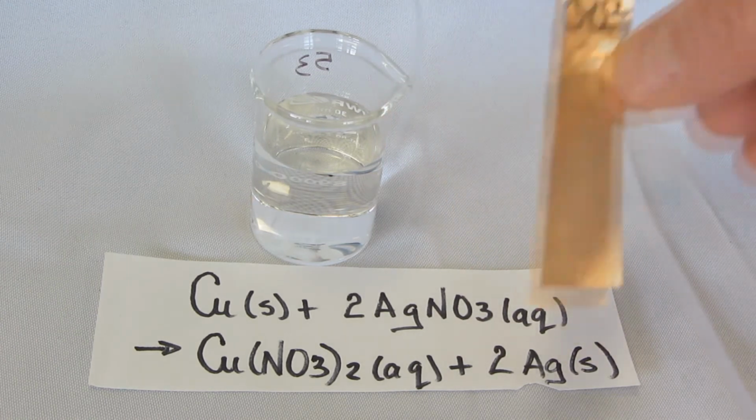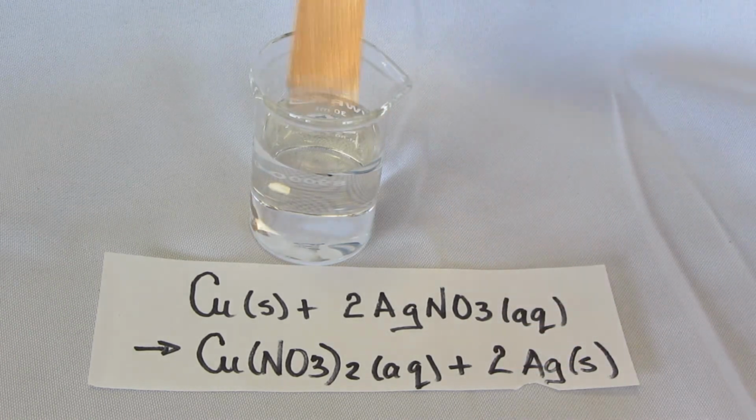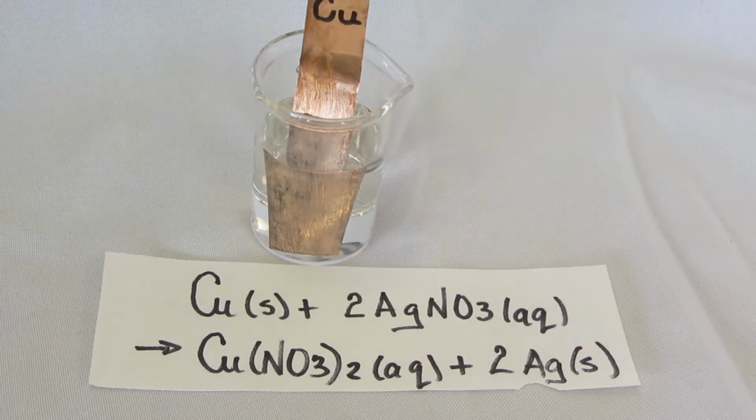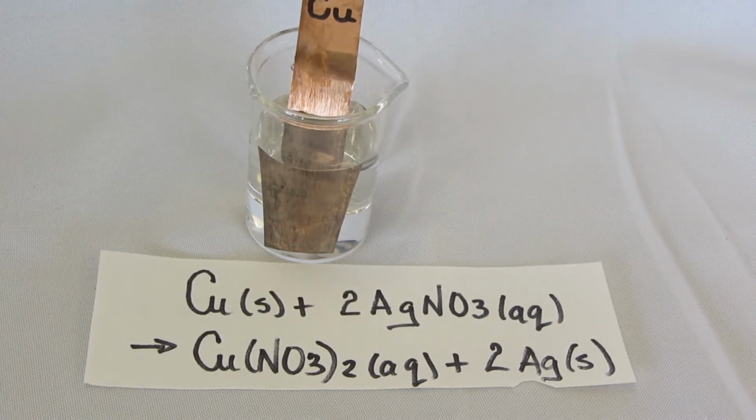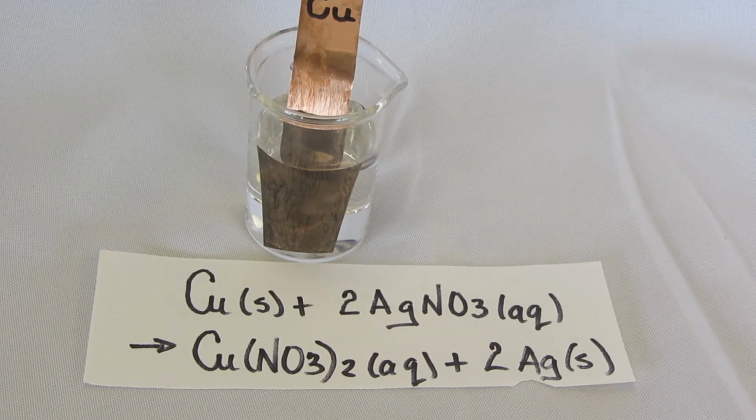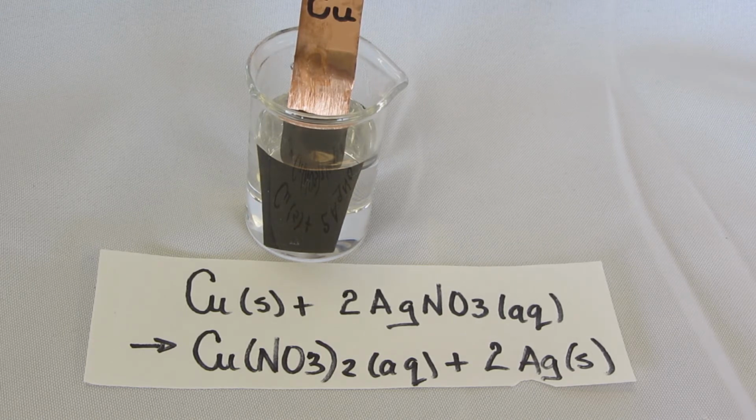Here a strip of polished copper metal is placed in a beaker of silver nitrate solution. Notice that the surface of the copper immediately starts to darken. What's happening? Well, silver ion is being reduced to silver metal, and silver metal is plating on the surface of the copper.